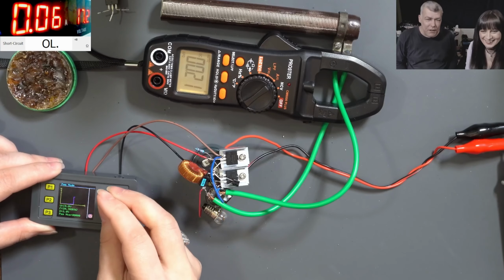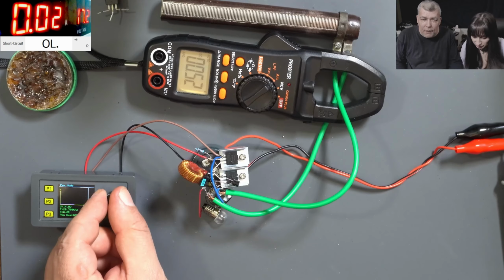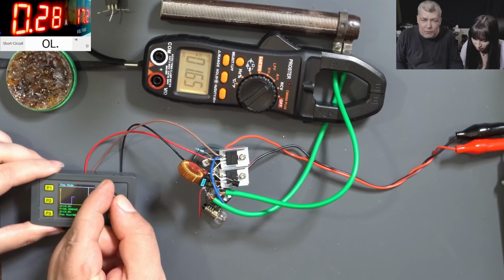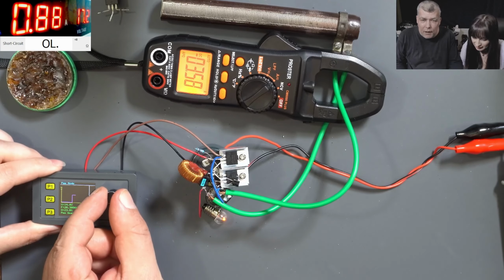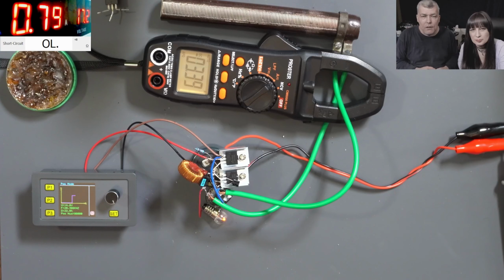The problem is, let's raise the current to like 3 amps on the output, you see? So what you put in? You put in like 800 milliamps, right? Yes. So how many times you get the current out? Like 4 times? 4 times, yes.